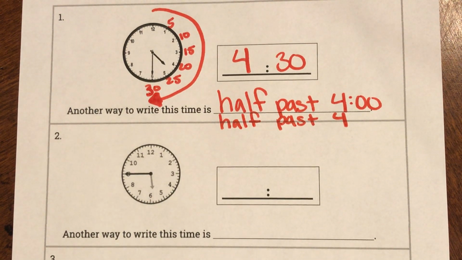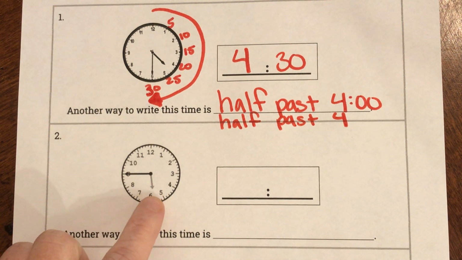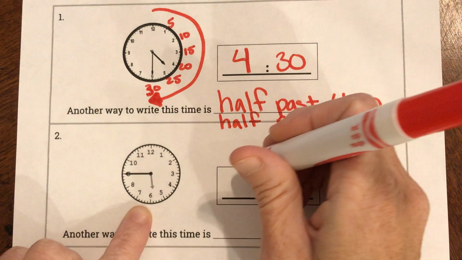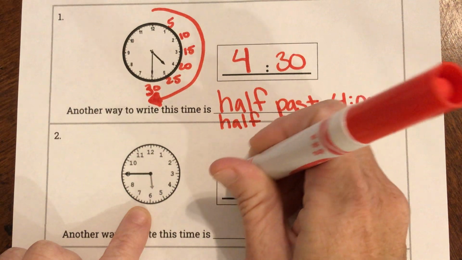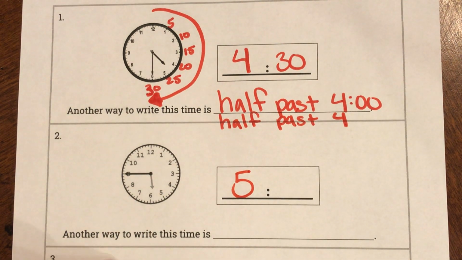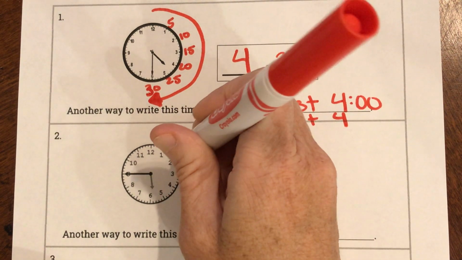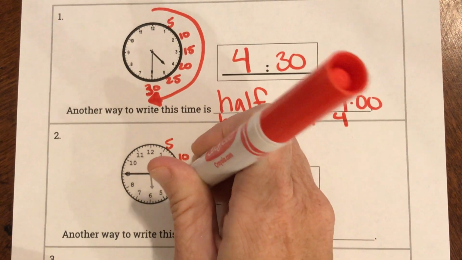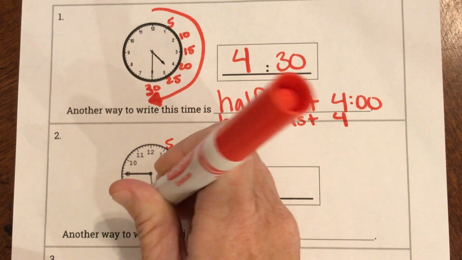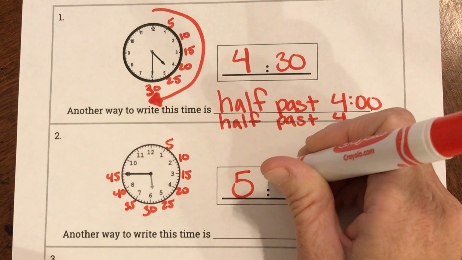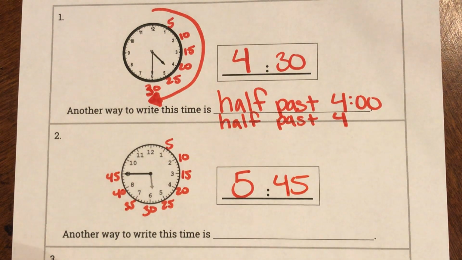All right, so I'm gonna start by telling my time, and I notice my shorthand is past the 5, but it's not at the 6 yet. So my shorthand tells me my hour is 5, and then my minute hand, I'm gonna skip count starting here, 5, 10, 15, 20, 25, 30, 35, 40, 45. So my minutes is 45. So my time is 5:45.